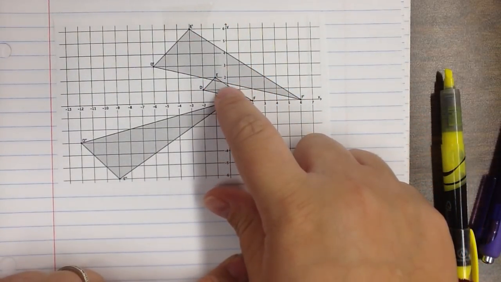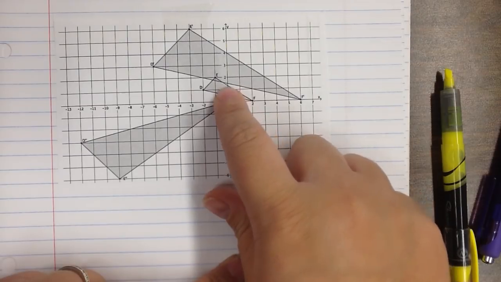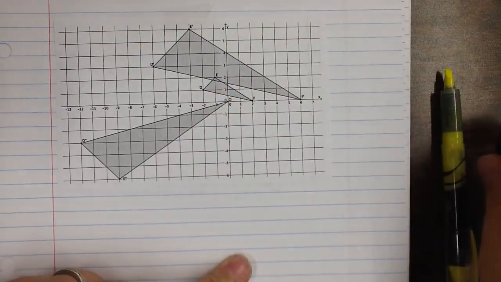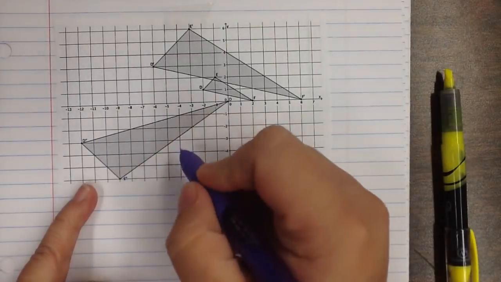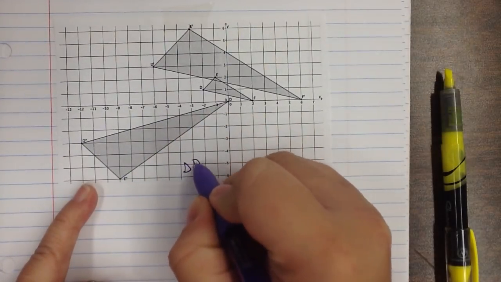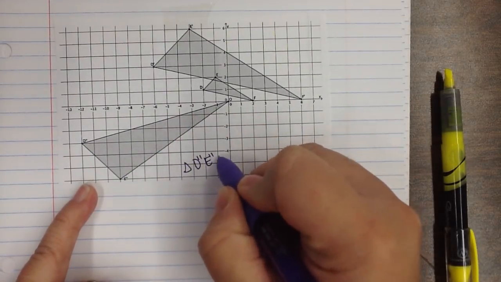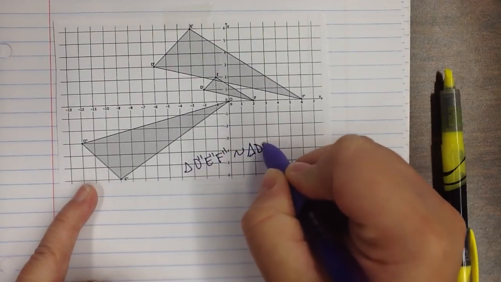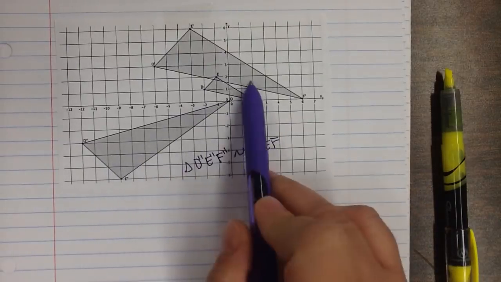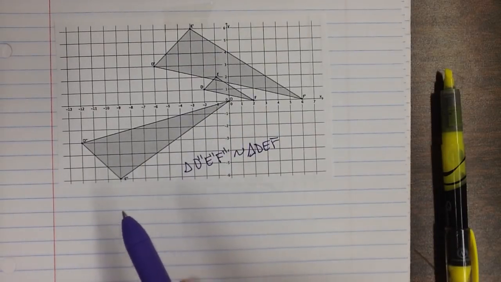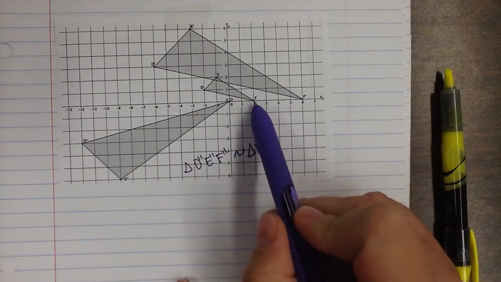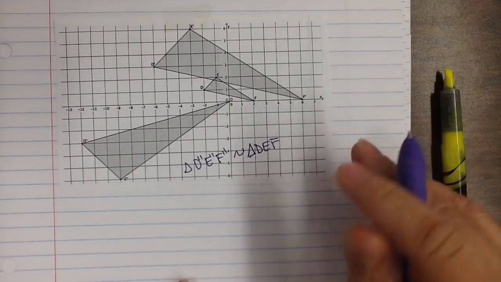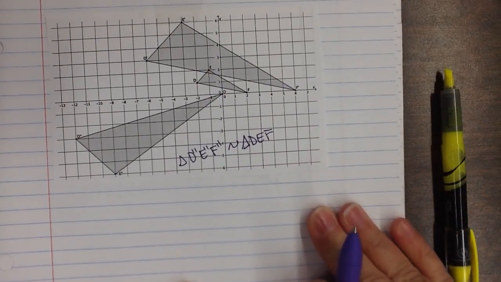D double prime, E double prime, F double prime was a dilation of DEF. So I want to prove that triangle D double prime E double prime F double prime is similar to triangle DEF. I want to go backwards. If we look at this, we need to identify our scale factor first.